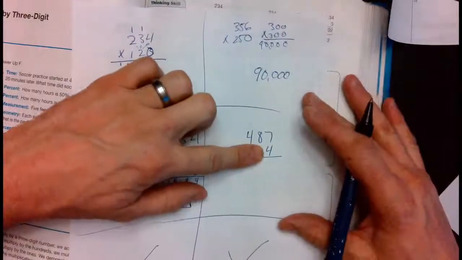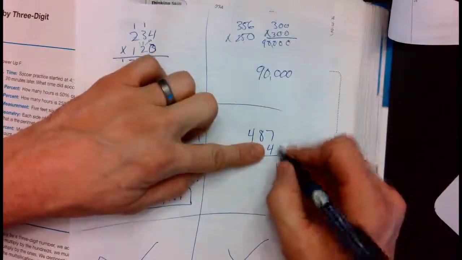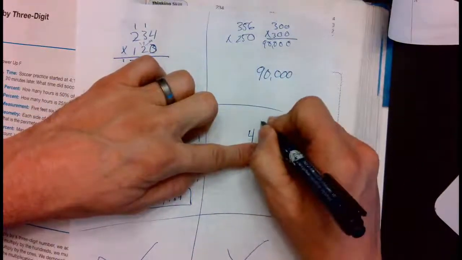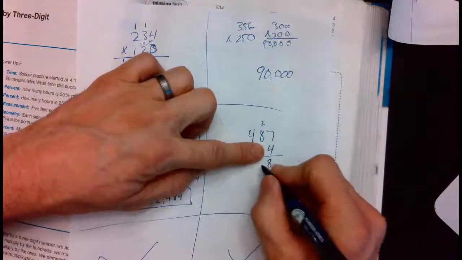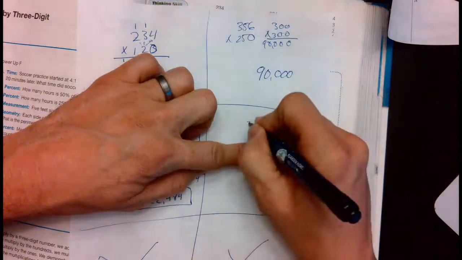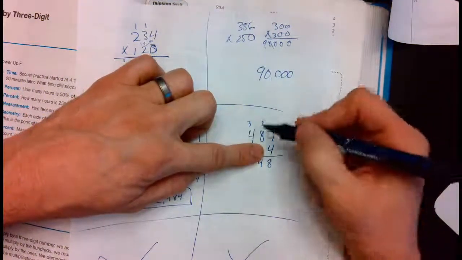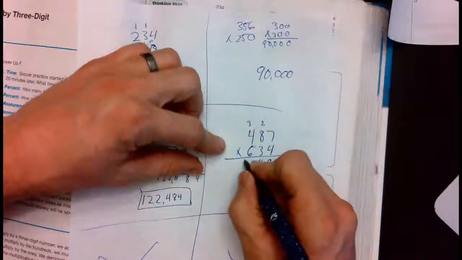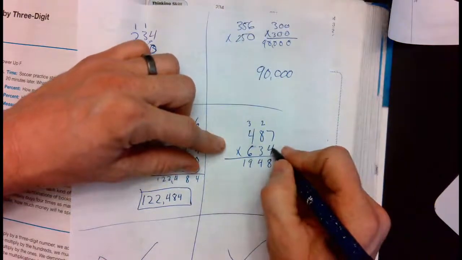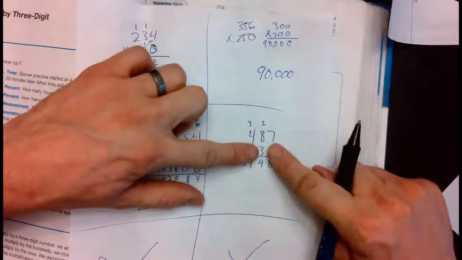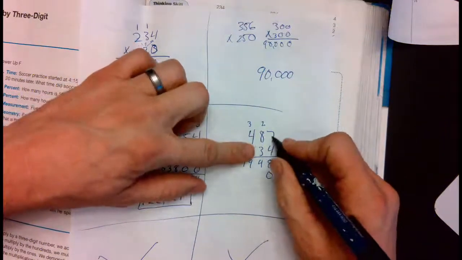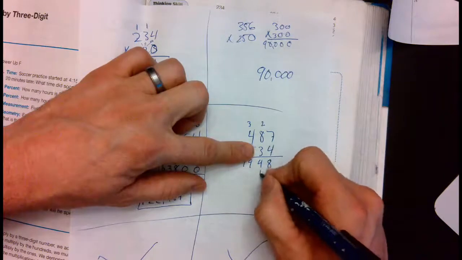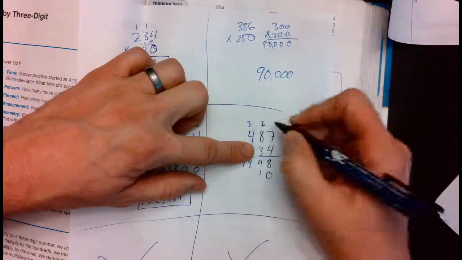Let's go. Multiply 4 times 7. 28. 8 down, 2 up. 4 times 8 is 32, 33, 34. 4 down, 3 up. 4 times 4 is 16, 17, 18, 19. Done with the 4. Now I'm going to multiply it by 30. 0 down. 3 times 7, 21. 1 down, carry the... I'm just going to leave that 2 there.